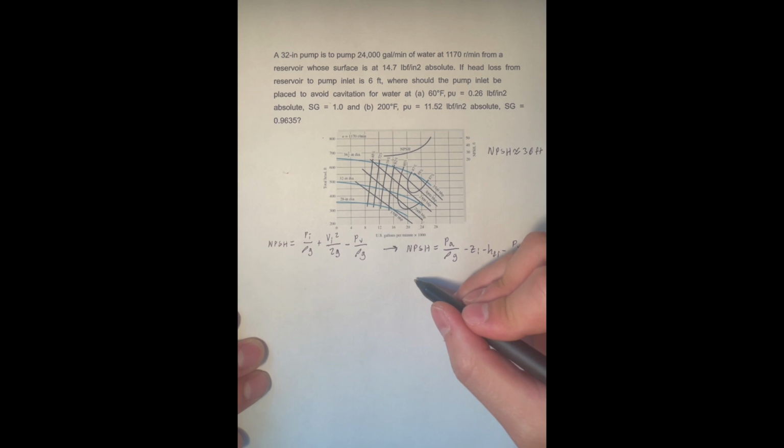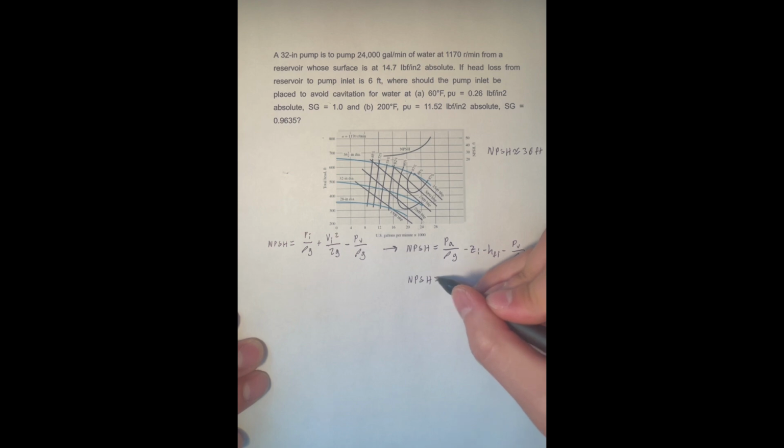And this can also be rewritten just to keep things a bit more simple. Okay, so that will be our equation. And P_A is the free surface pressure, where Z_i is the height of the pump, and h_fi is the friction head loss.